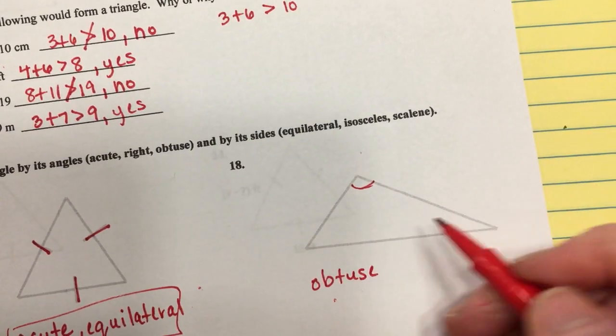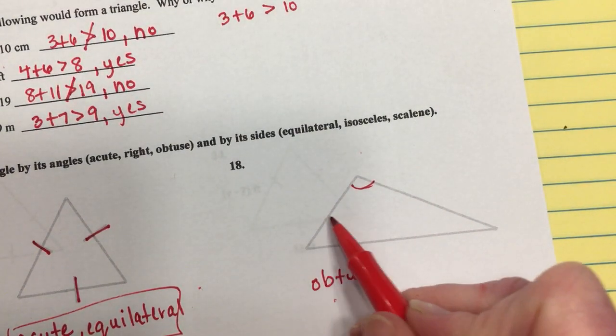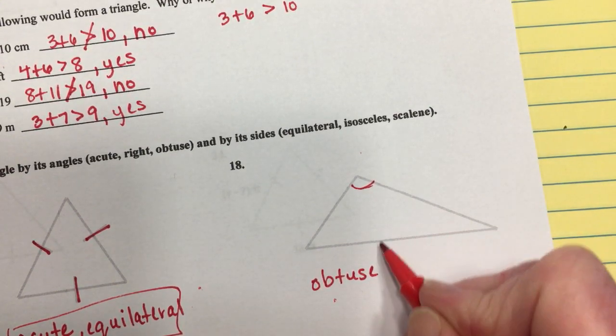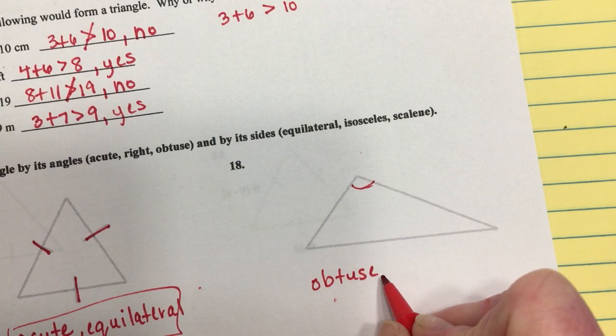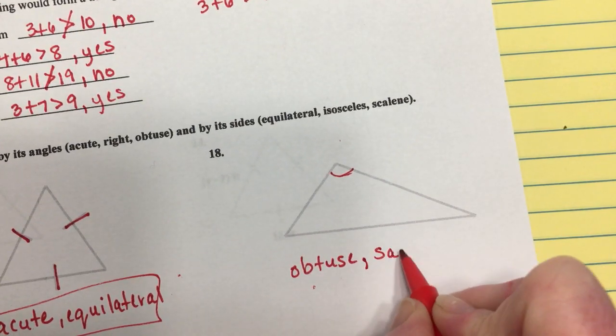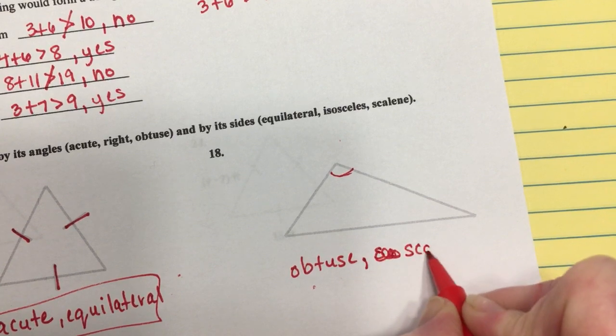And then I want to look at the sides, and I can see that this side is not the same length as this side, and this side is not the same length as this side. So if all the sides are different, then this is also called a scalene triangle. Oops, I spelled that wrong, scalene.